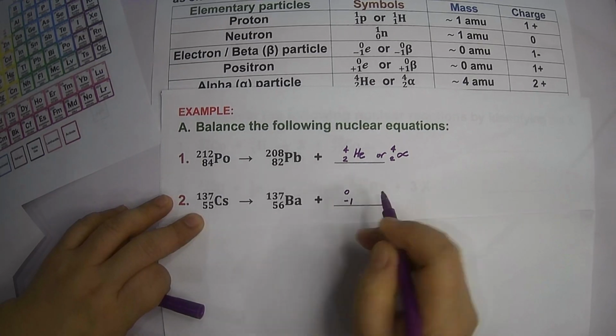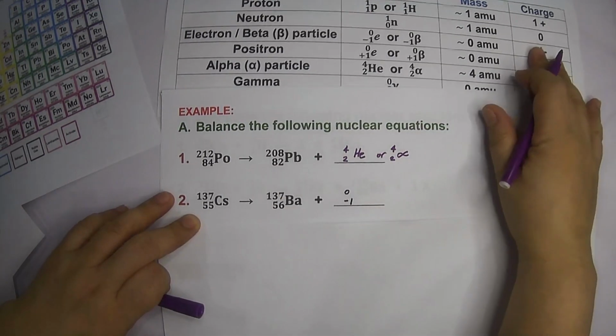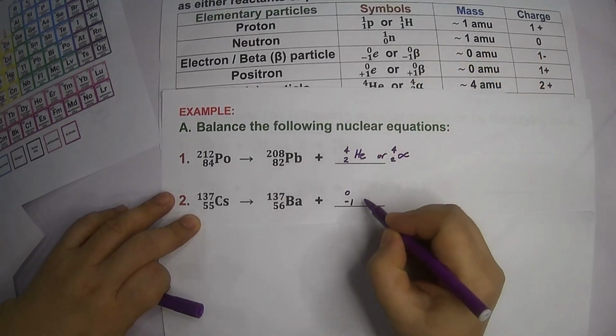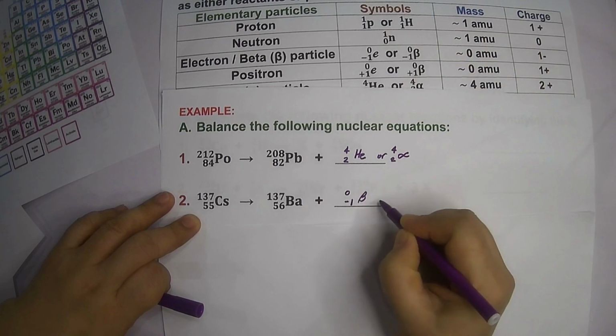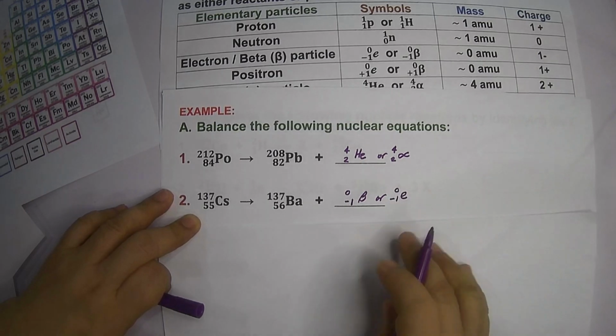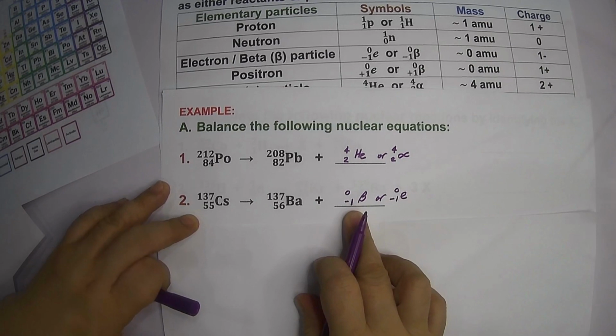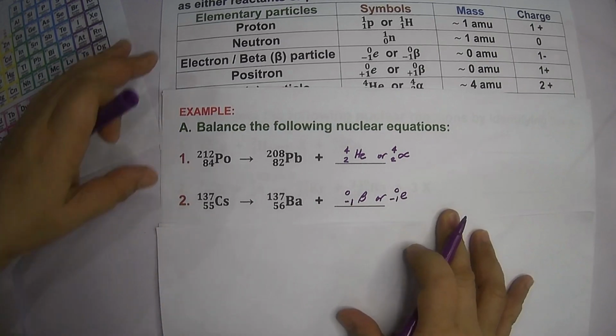We deduct 1, 56 minus 1 is 55. So we are referring to your beta particle, or you can rewrite it as negative 1, 0. So that is an electron or a beta particle that is missing on the product side.